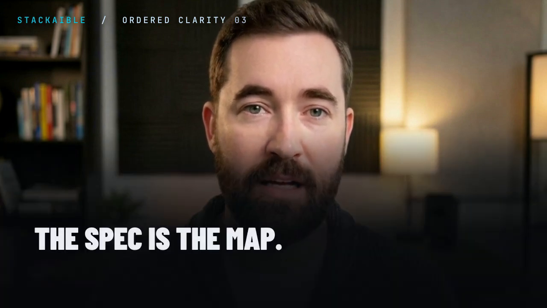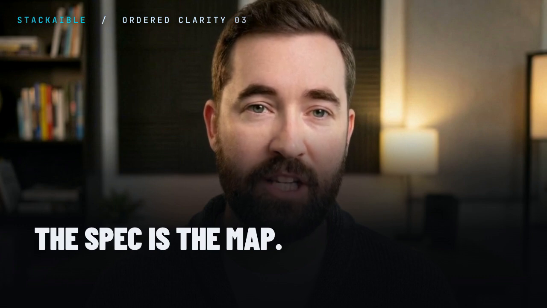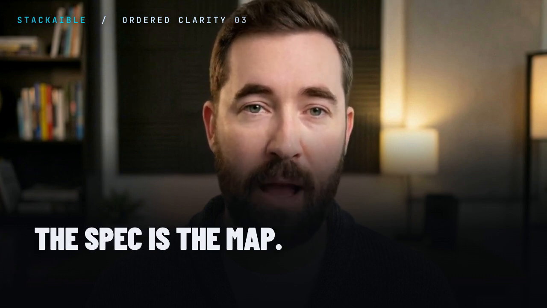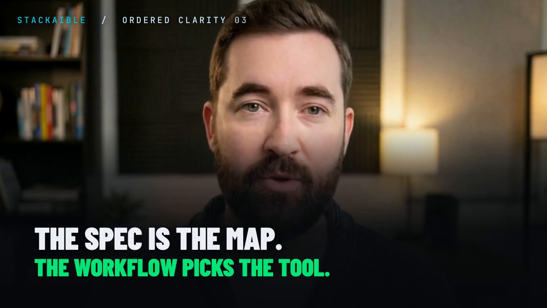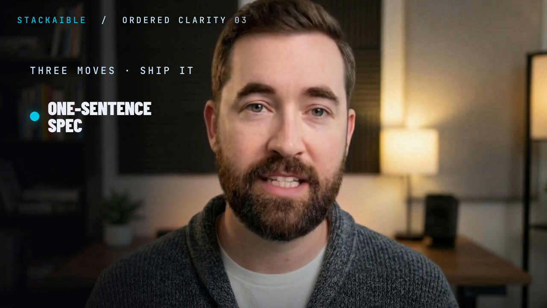The spec is the map. The builder is just the step that gets a job once the map exists. Same rule as everything else. The workflow chooses the tool. Three moves to actually ship it. One, write the one-sentence spec. This app lets a user do one job. That sentence is your whole North Star.